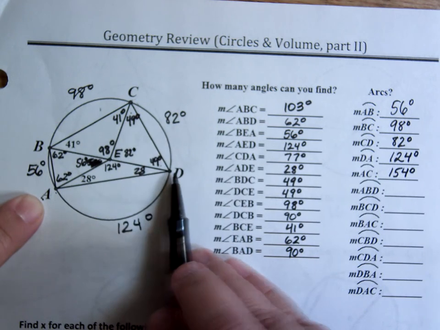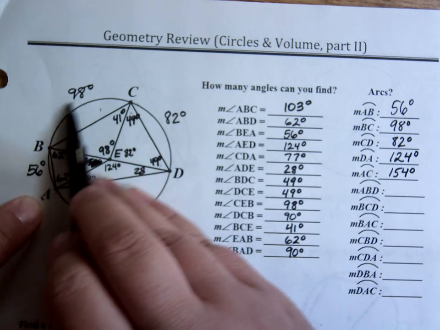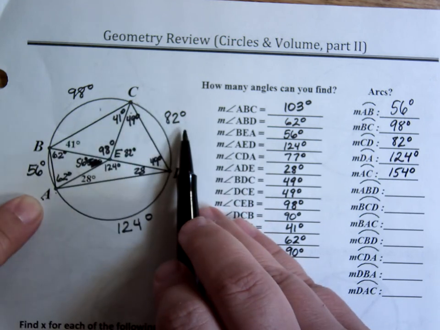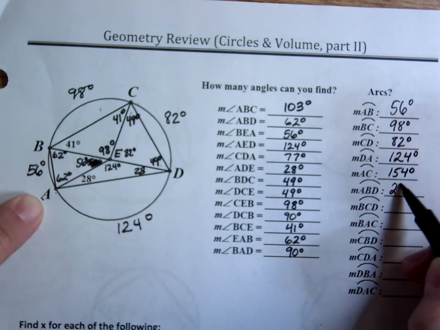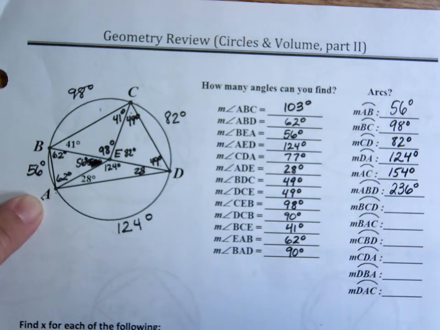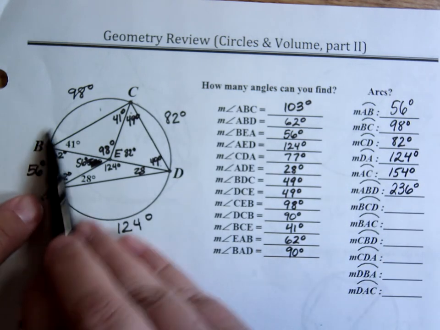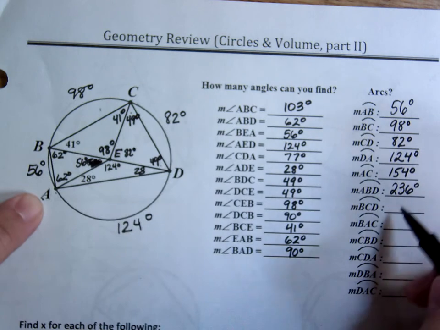So ABD would be 56 plus 98 plus 82. Let's see, what's that? I'm thinking 236. If your calculator tells you otherwise, I'm sorry. BCD is a semicircle.